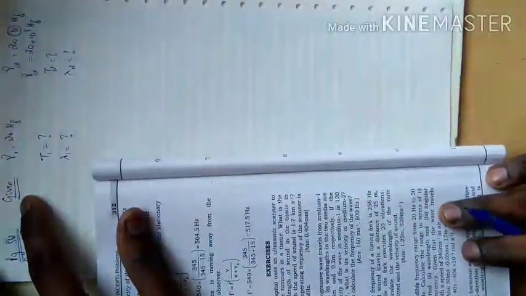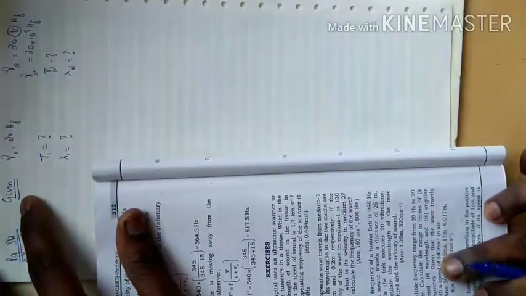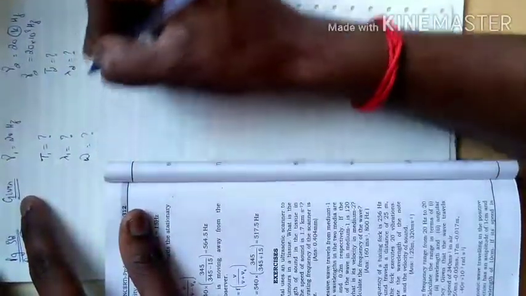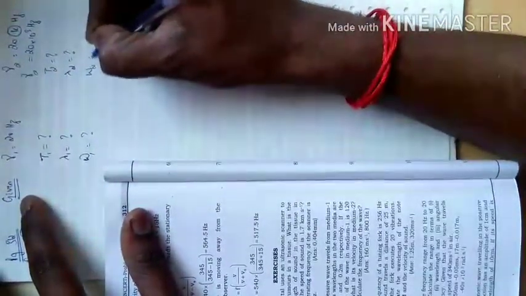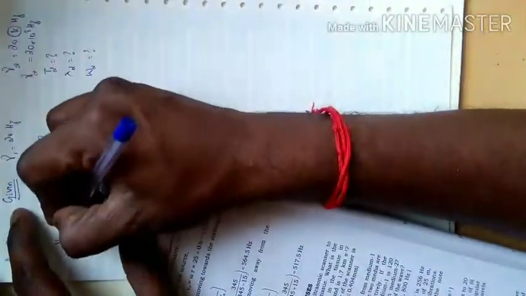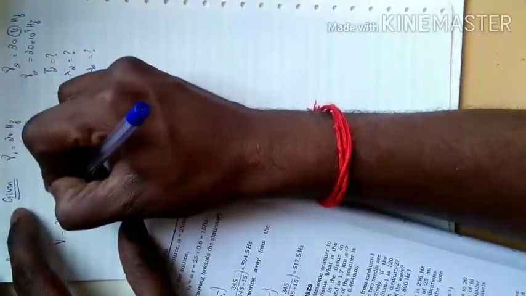And then they are asking you to calculate the angular frequency. Angular frequency means that is omega 1 to omega 2 is question mark. And given that the wave travels with a speed of 340 meter per second in air, they are given the speed, that is 340 meter per second.